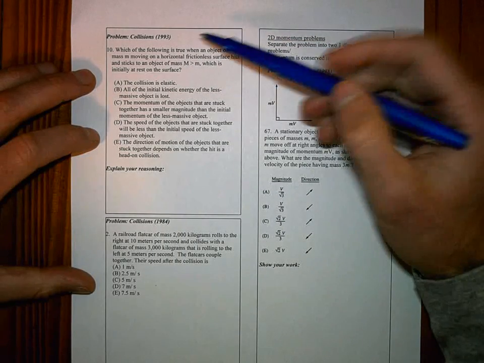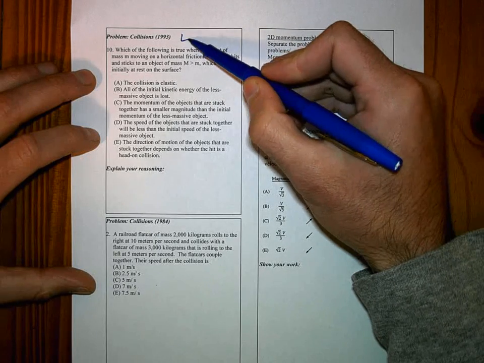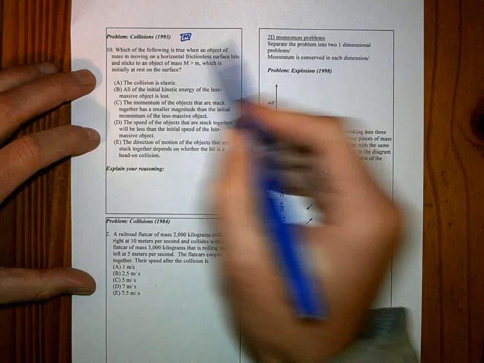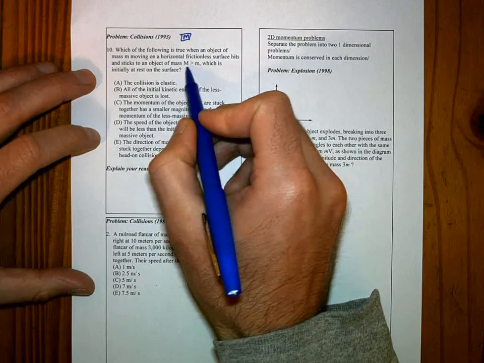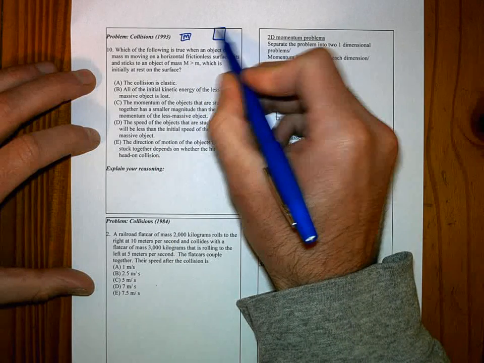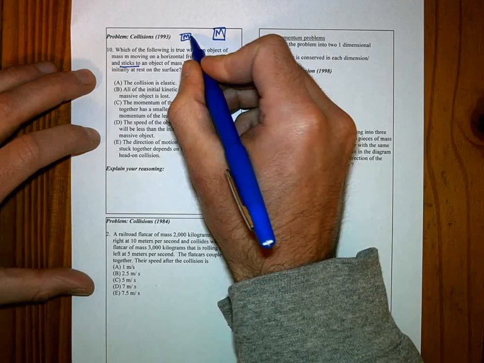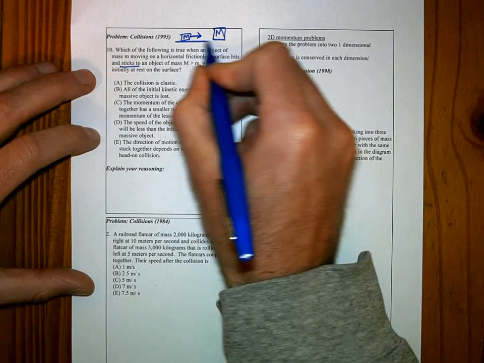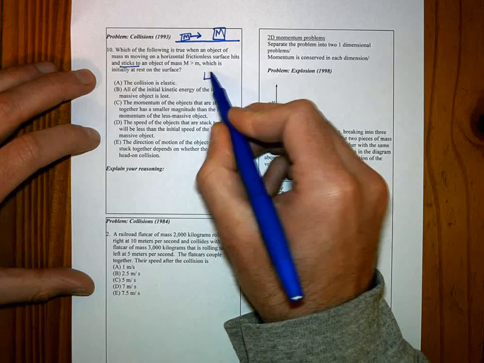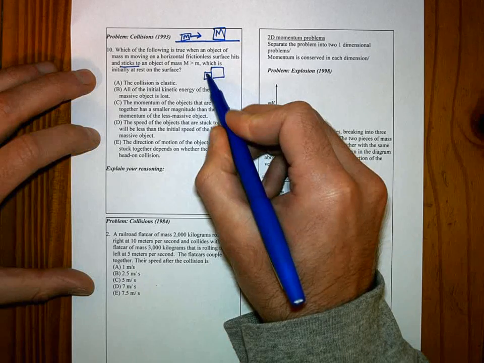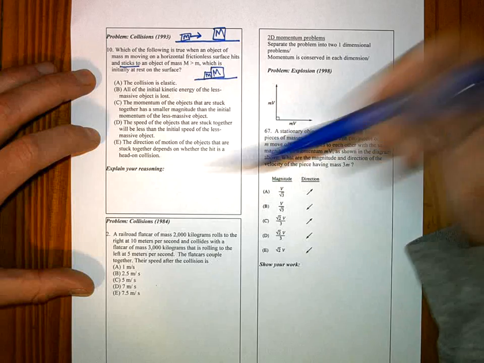First one, which of the following is true when an object of mass little m, so I have a little mass, is moving on a horizontal surface and hits a bigger mass, big M, and sticks to it. So little mass is moving on the surface, big mass isn't. They collide, and then little mass and big mass get stuck together, and we want to know which of these is true.